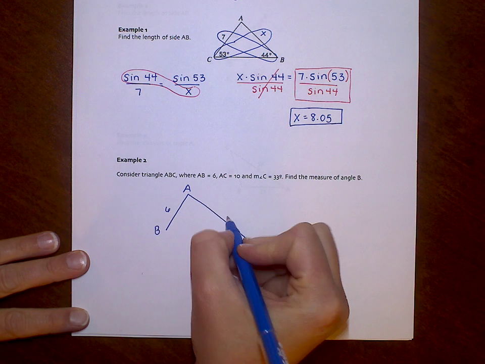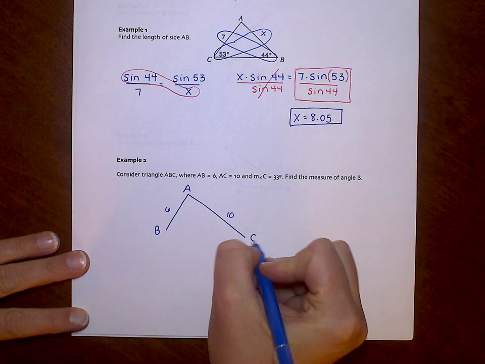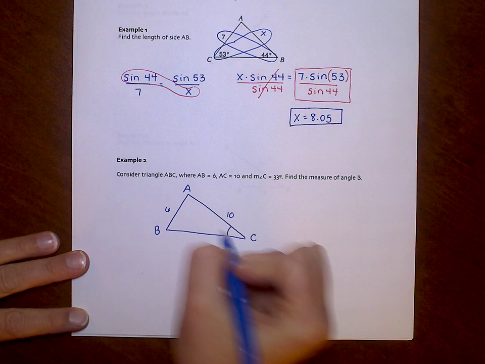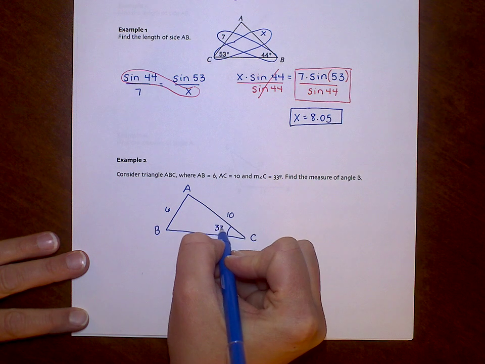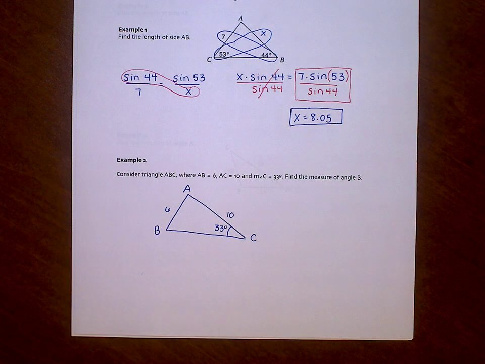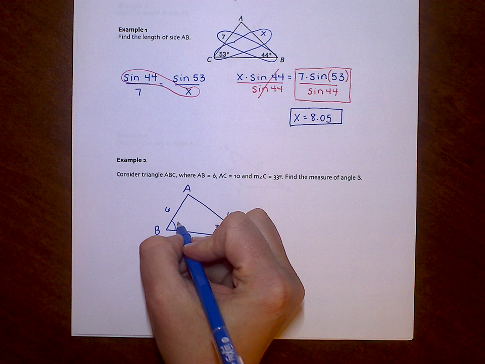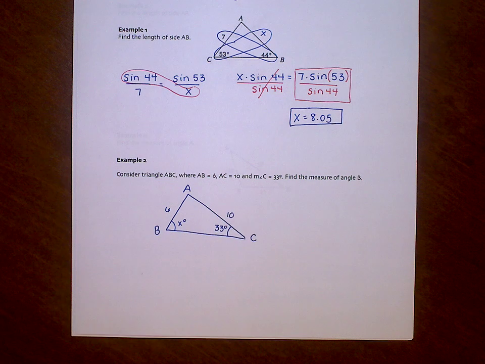AC is equal to 10. And then angle C is 33 degrees. I tried to draw that sort of to scale. I don't know that that 33 degrees is super accurate, but oh well. And so we're trying to find the measure of angle B. So we're trying to find this angle right here.